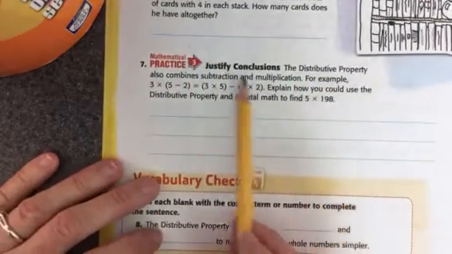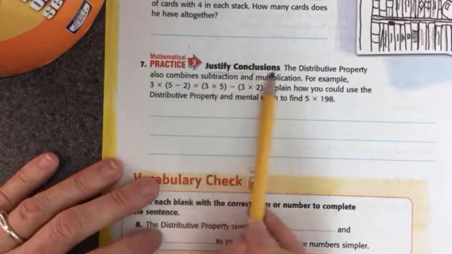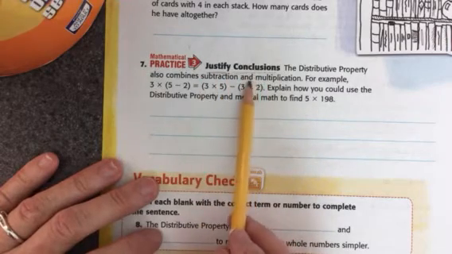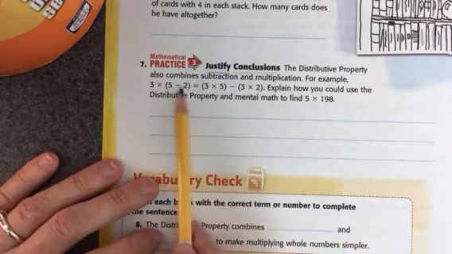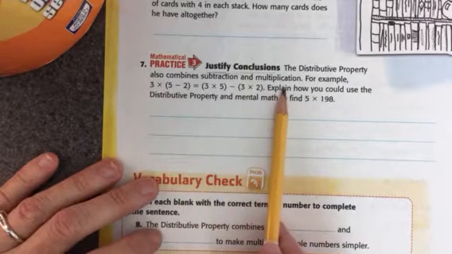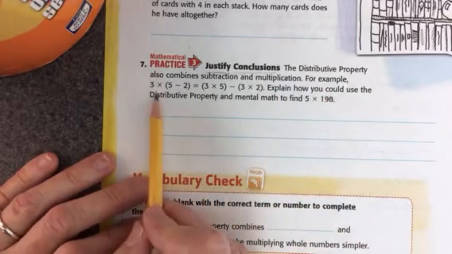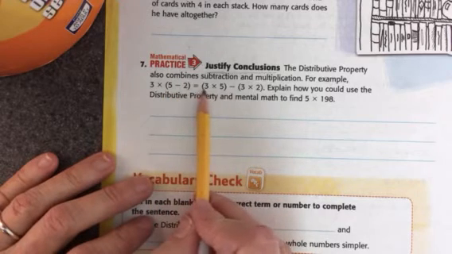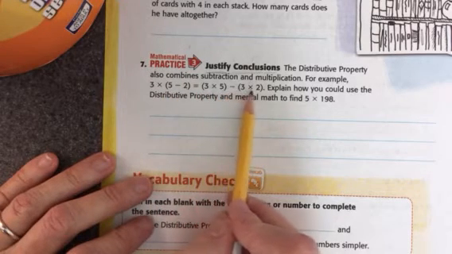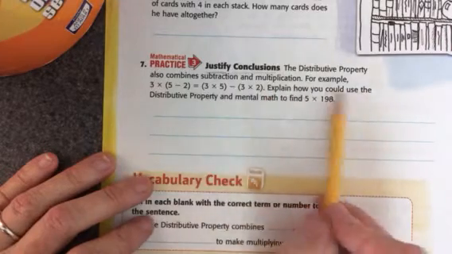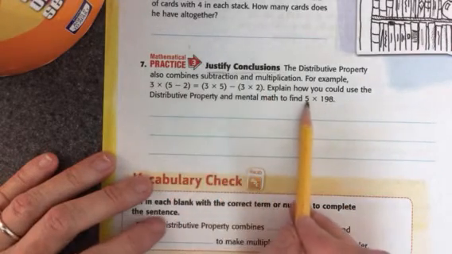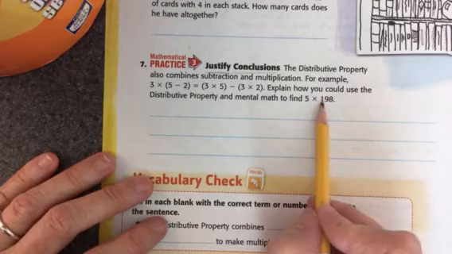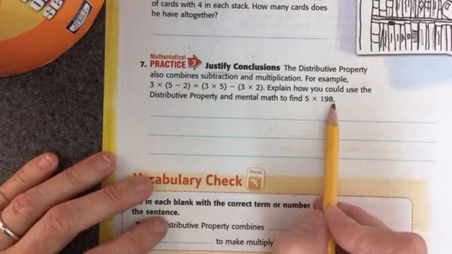Okay, and then this one, we're going to justify our conclusions. So we need to explain. The distributive property also combines subtraction and multiplication. For example, you could do 3 times 5 minus 2 equals 3 times 5 minus 3 times 2. Explain how you could use the distributive property and mental math to find 5 times 198.